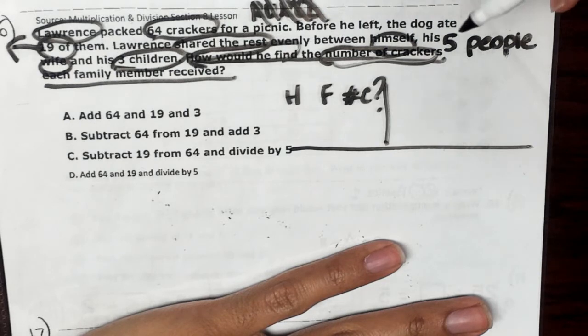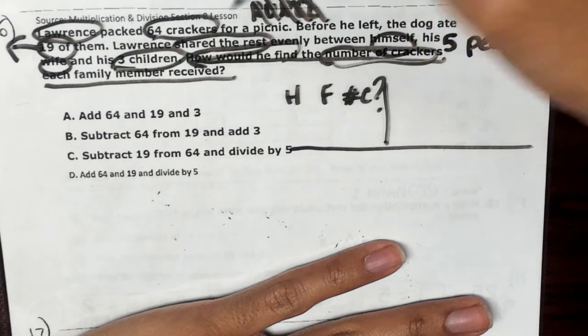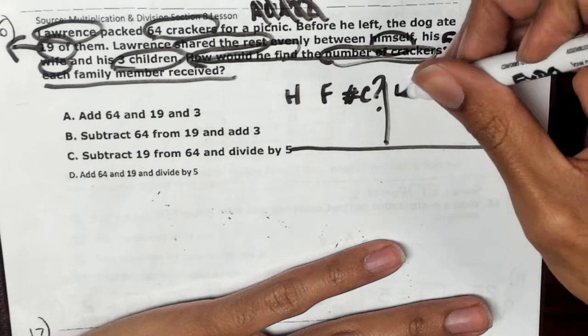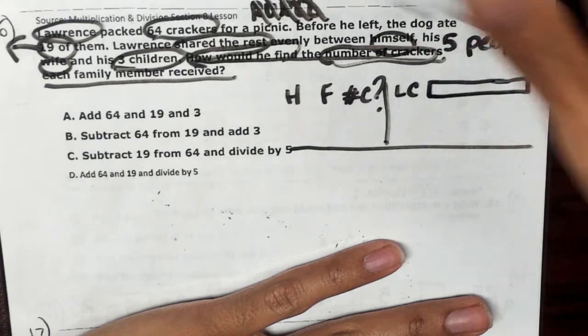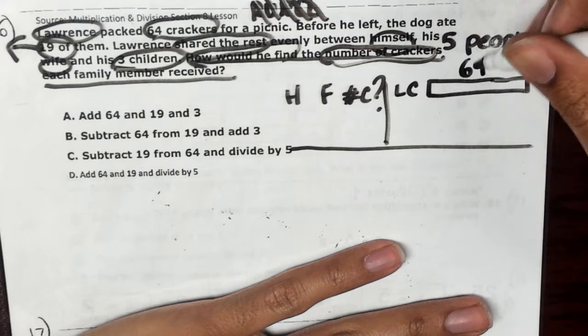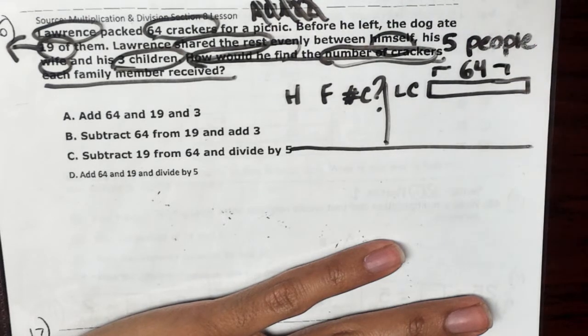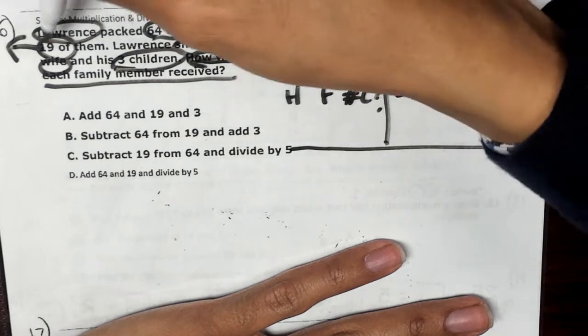So how can I draw that using a strip diagram? Well, let's draw what he had in the beginning. I know this is about Lawrence, and I know he has crackers. And I know that in the beginning, he had 64 crackers total. The total number goes at the top. And then his dog came along, and he ate some. He ate some of the 64. He ate 19.